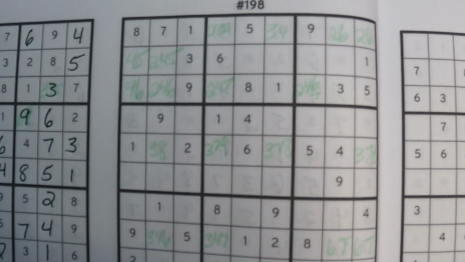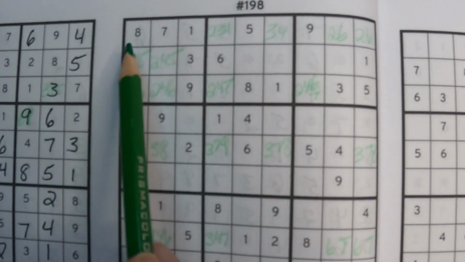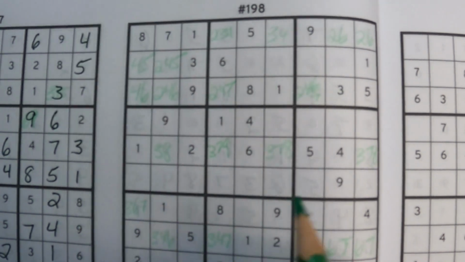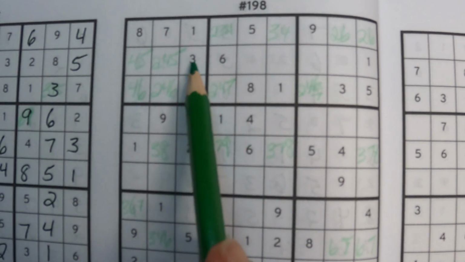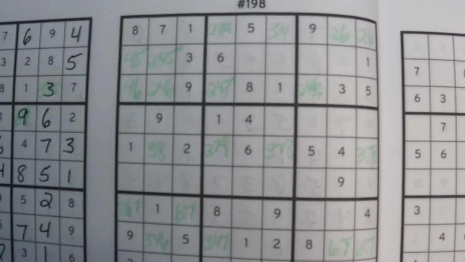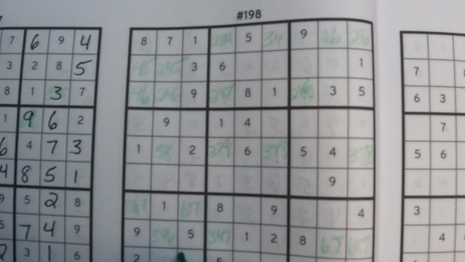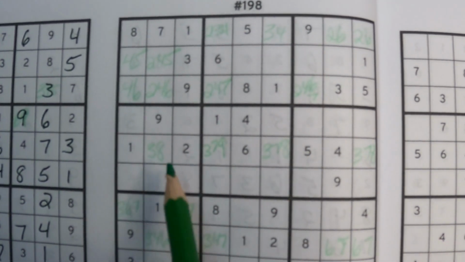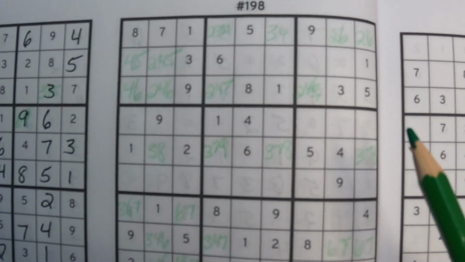Let's do this box. We're missing 3, 4, 6, 7, and 8. We've got an 8 there and a 4 here, so 3, 6, 7. 8 and 4 still, and a 3, so 6, 7. 3 here, so 4, 6, 7. A 7 here and the 3, so 4, 6.